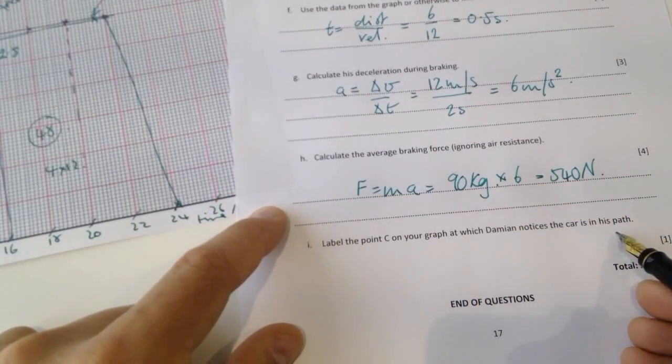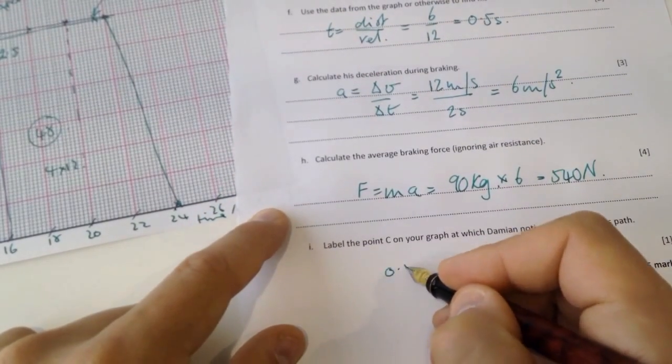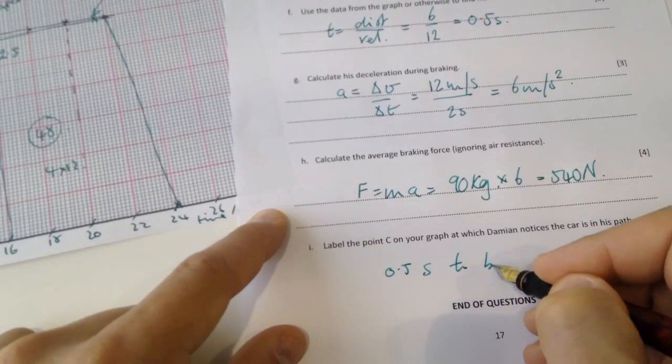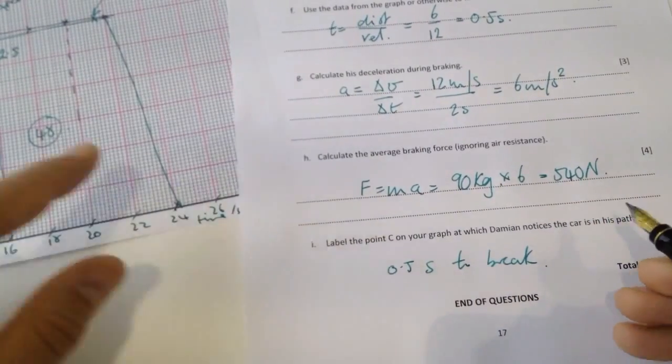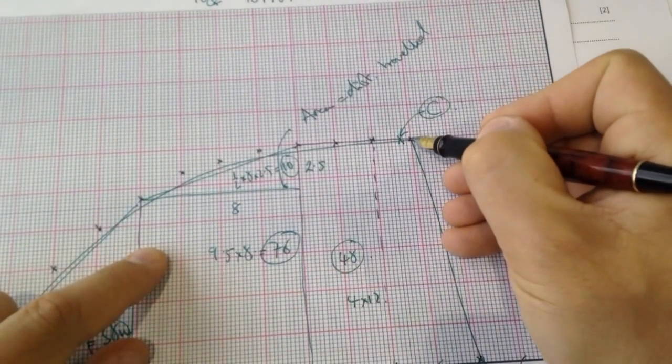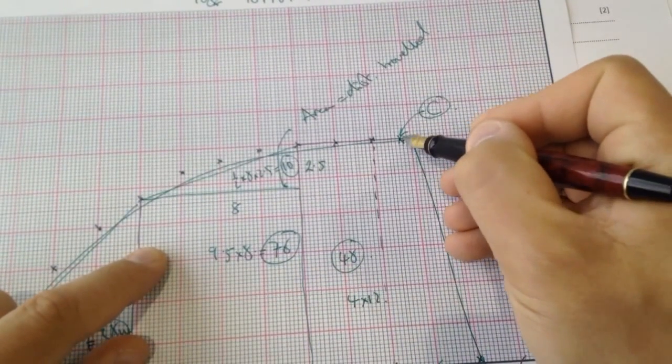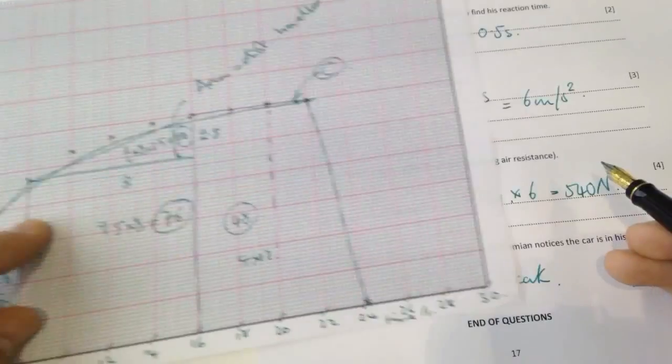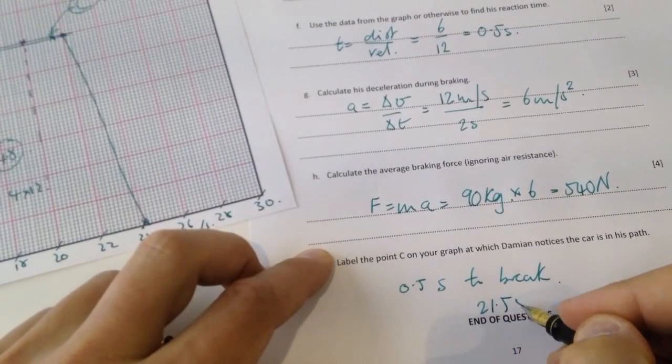And part C, when you notice the path, well, if it takes 0.5 seconds to brake, then surely here, that's where I start applying the brakes. So therefore, I must see it 0.5 of a second before, which gives me 21.5 seconds.